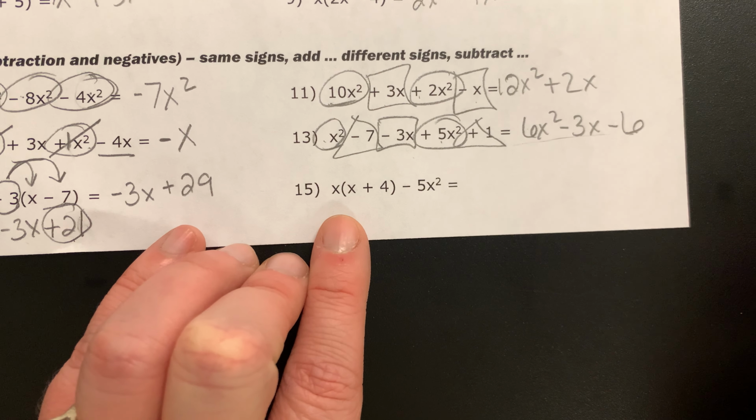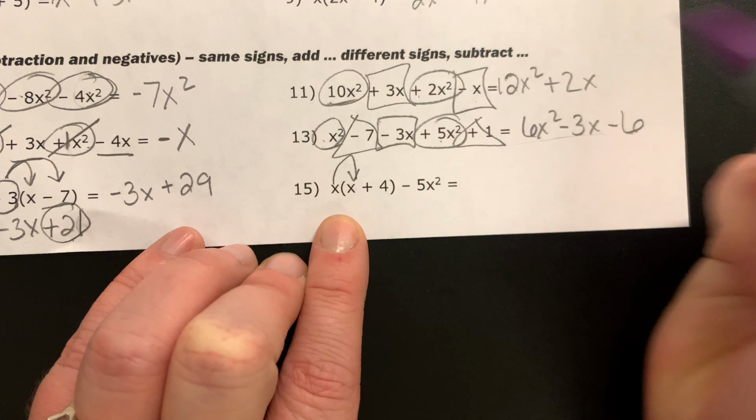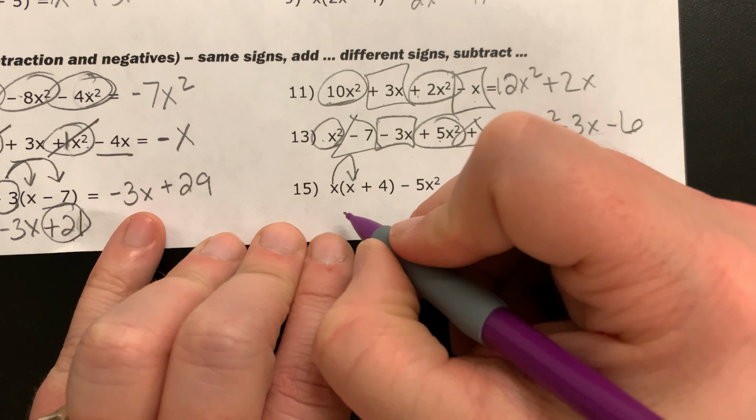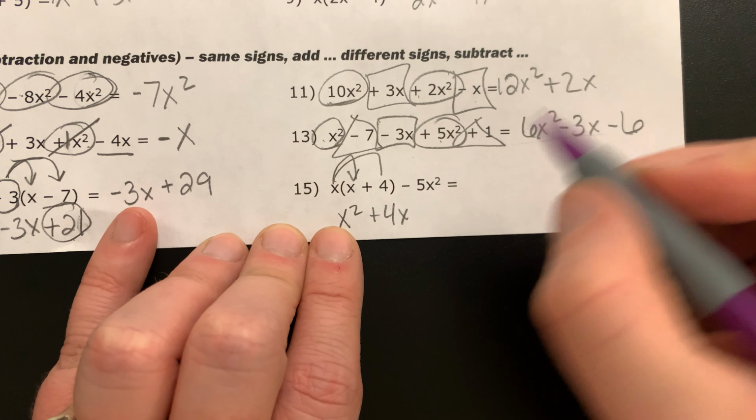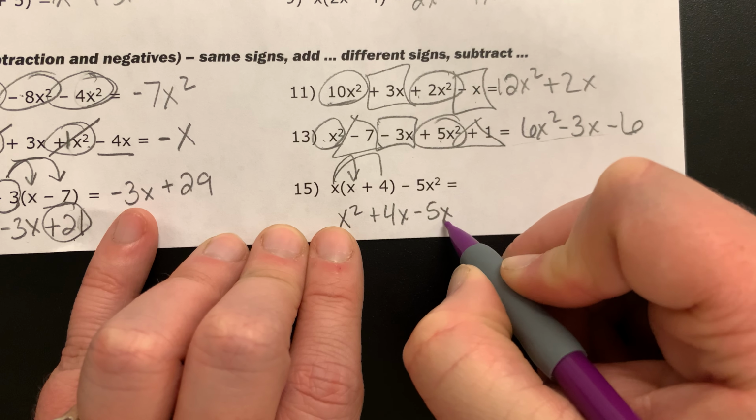All right, I have multiply again, but this time I have an x times an x. So x times x is x squared. X times 4 is 4x. And then I'm just going to bring down this last term.